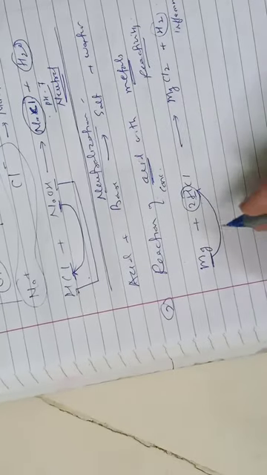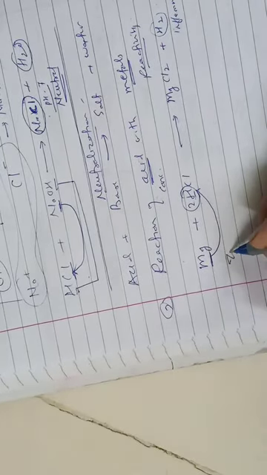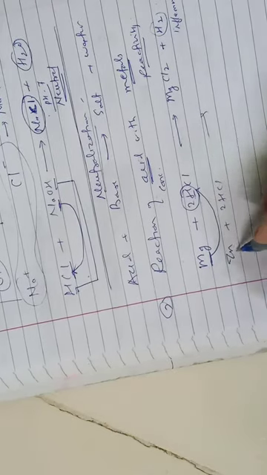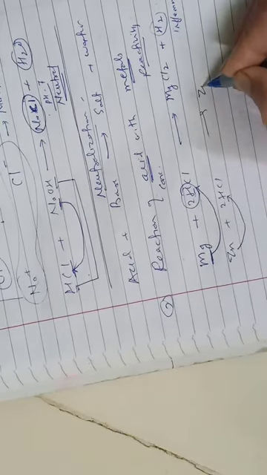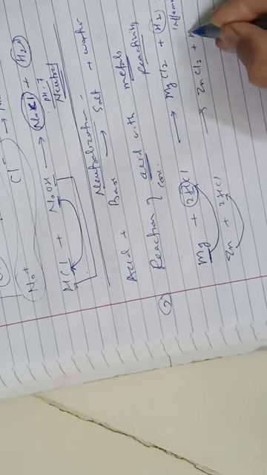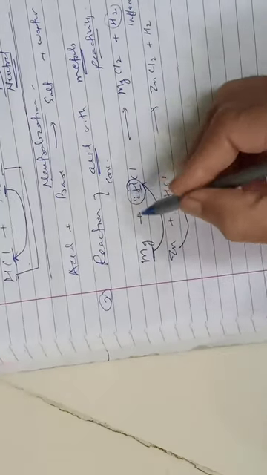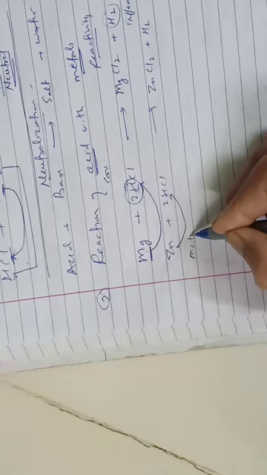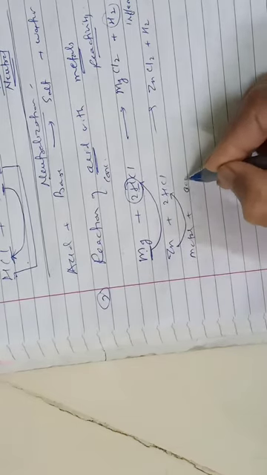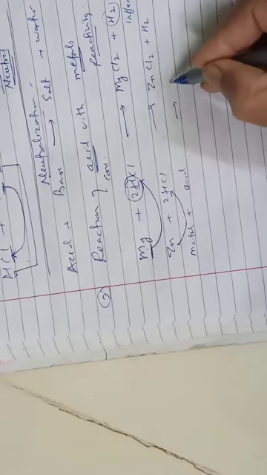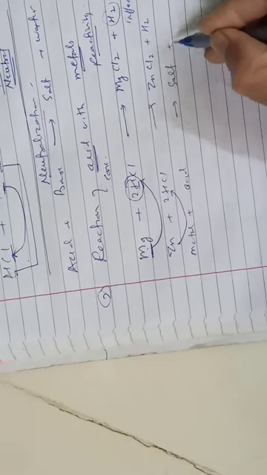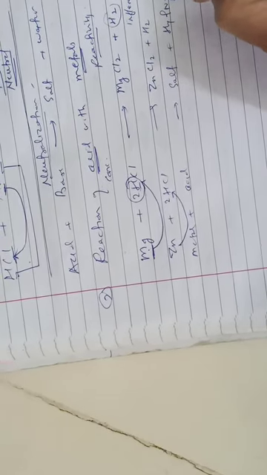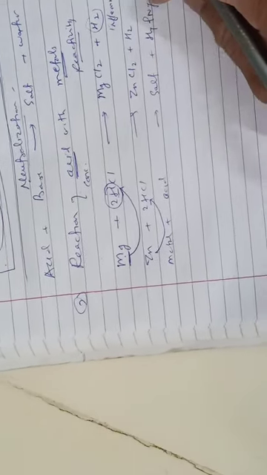Okay. Similarly, when Zn reacts with HCl, Zn displaces the hydrogen to give ZnCl2 and hydrogen gas. In this reaction, when a metal reacts with an acid, a salt is formed and hydrogen gas is released. Okay.